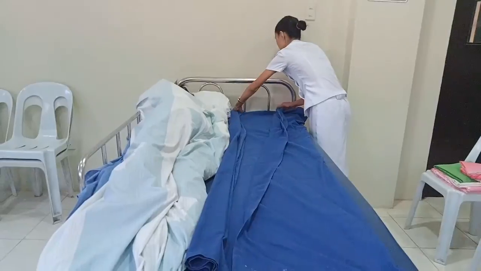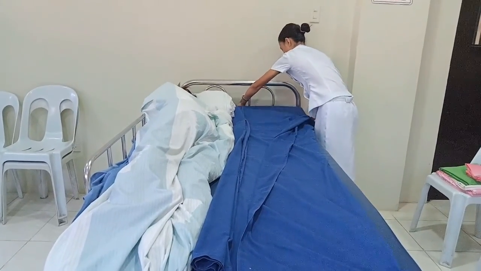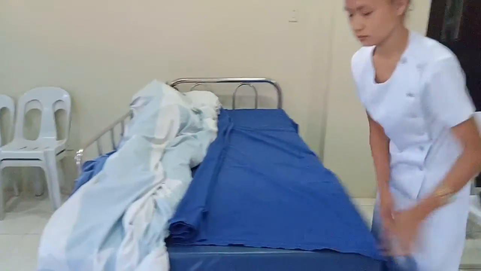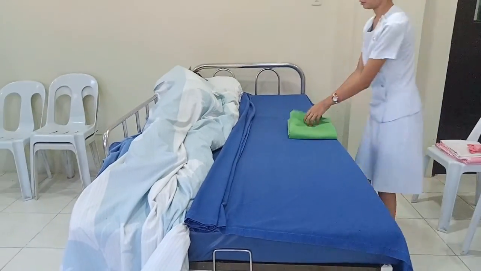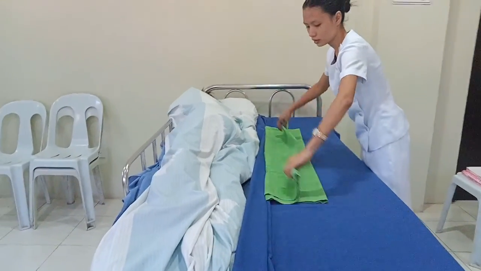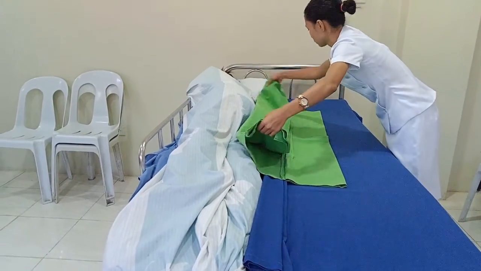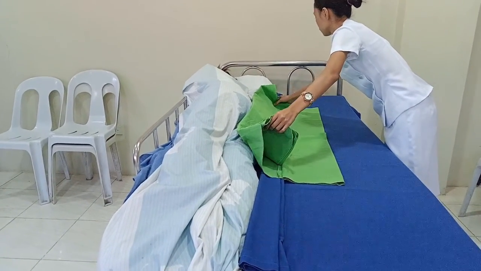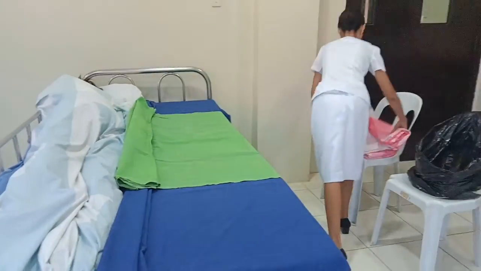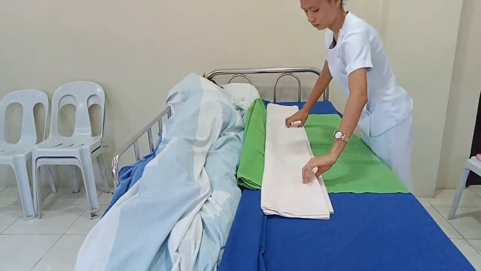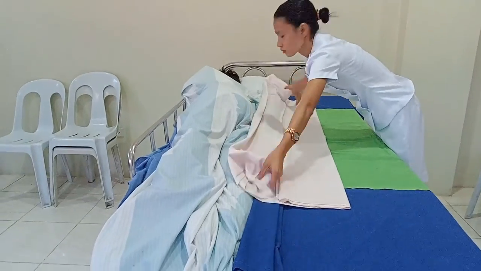Tuck the sheet under the near half of the bed and miter the corner if a contour sheet is not being used. Place the clean draw sheet on the bed with center fold at the center of the bed. Fan fold the uppermost half vertically at the center of the bed onto the clean side of the bed.